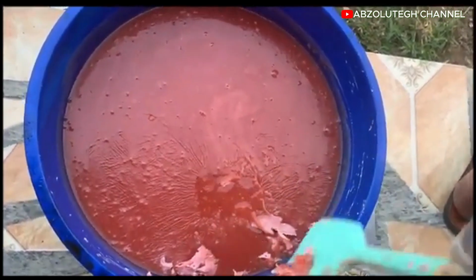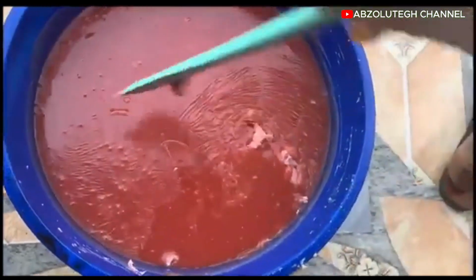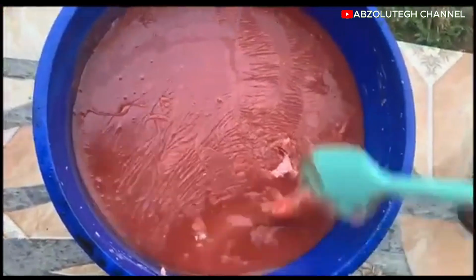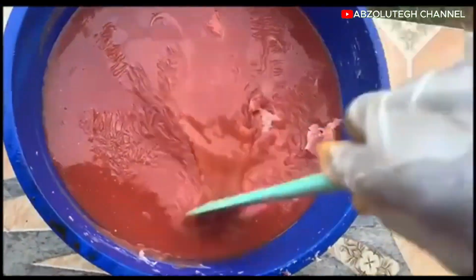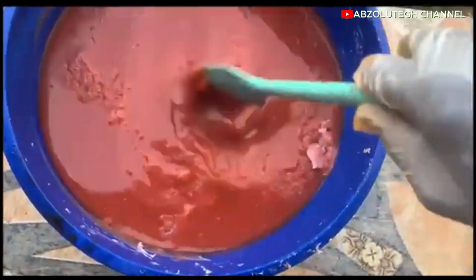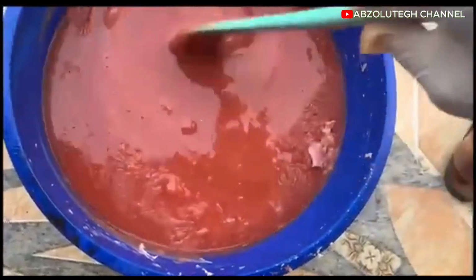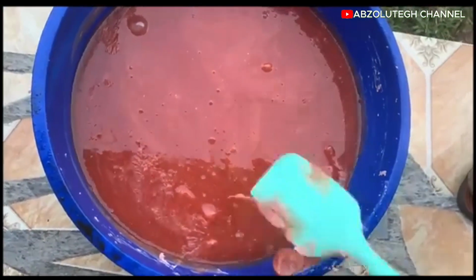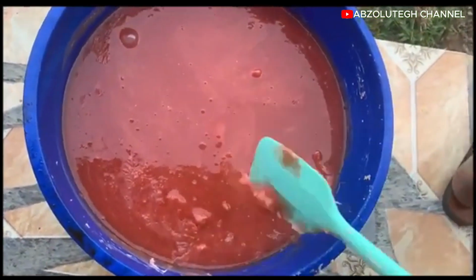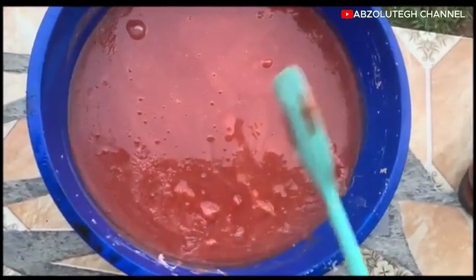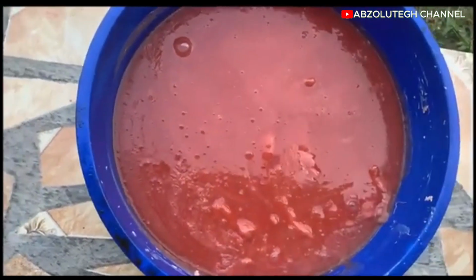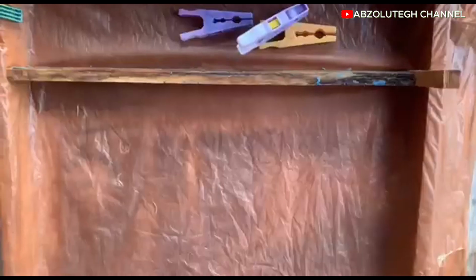So now that it has gelled and turned to pulp, I would just go and pour it into my soap mold. It's as simple as that. I'll just pour it into my soap mold for it to continue to saponify there. And one advantage about this soap is after you have molded it, you can use it right there and then.